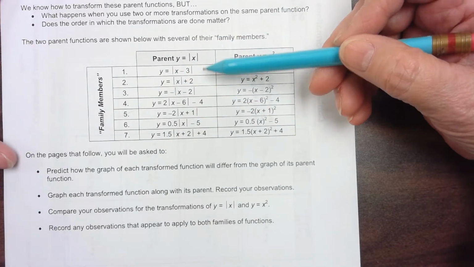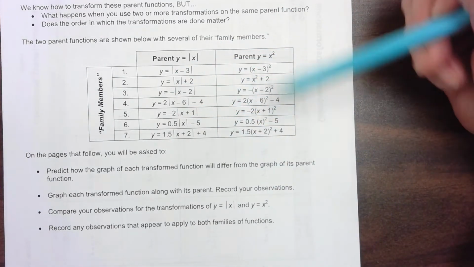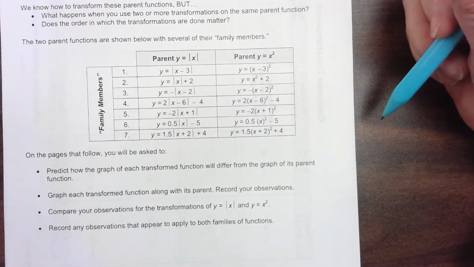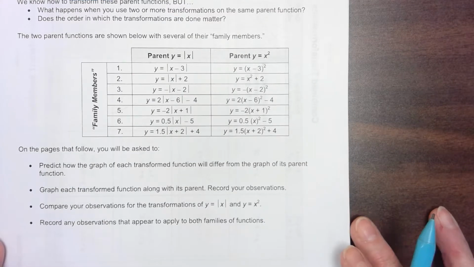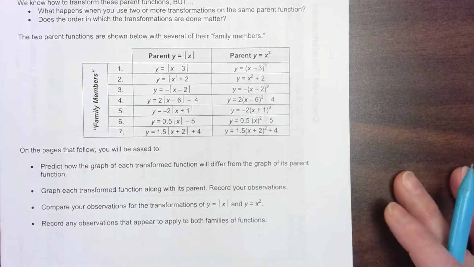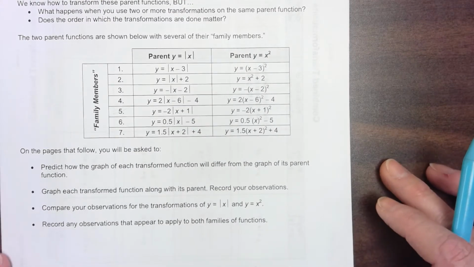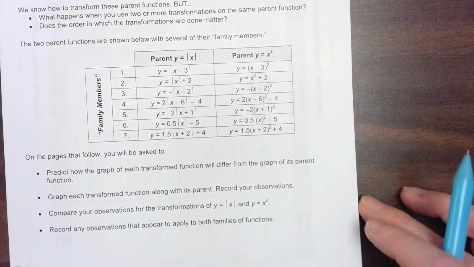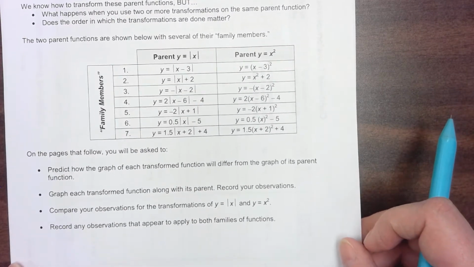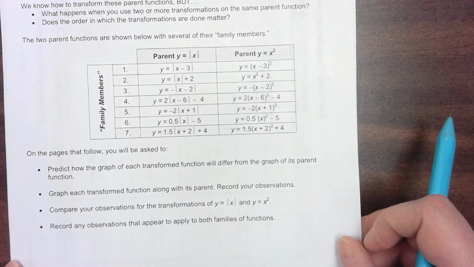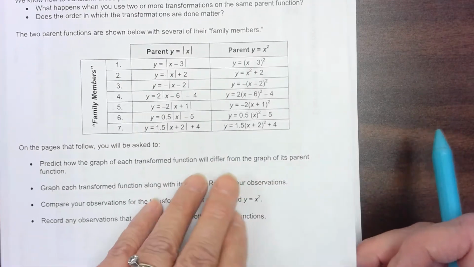So we have movements on each one of these, and in the following pages we're going to be asked these questions. Predict how the graph of each transformed function will differ from the graph of its parent function. Graph it. Record your observations, and I'm going to tweak these directions for us. Compare your observations, and then record any observations. So let's go ahead and turn the page.